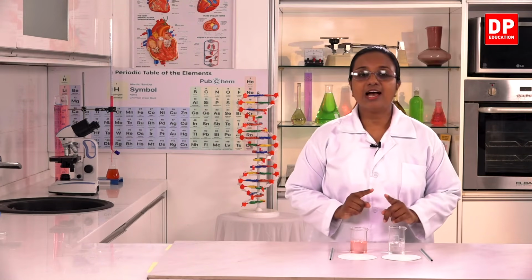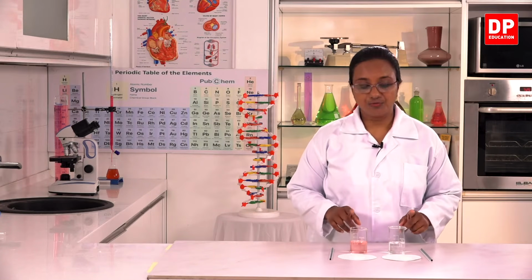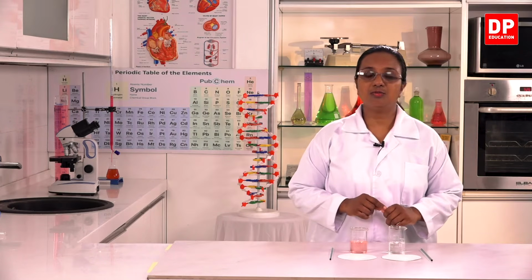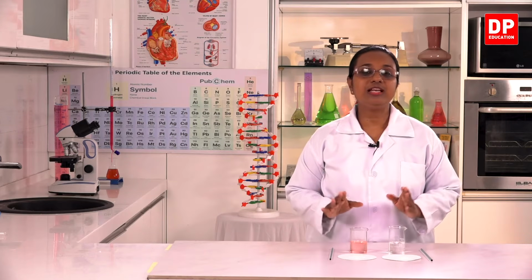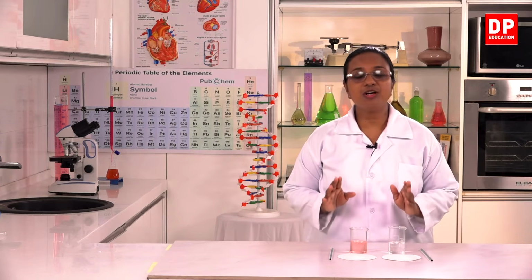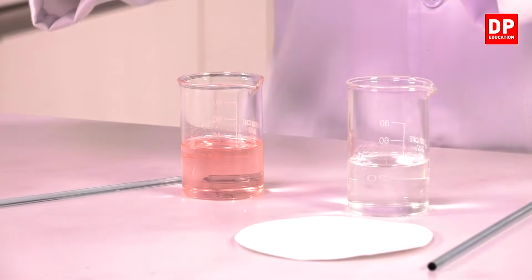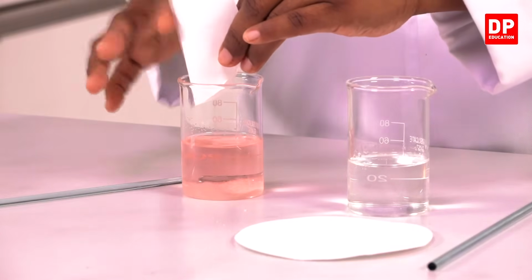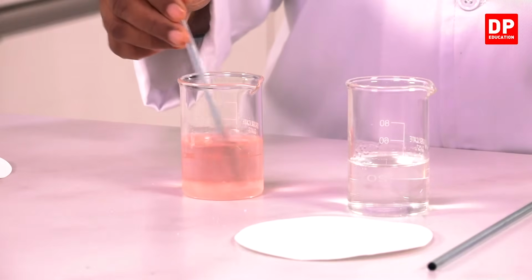And here I have two different solvents of the same volume, 50 cubic centimeters of water and 50 cubic centimeters of kerosene. So the volumes are the same, only difference is the nature of solvent. To the first solvent, I will add the 5 grams of sugar. Completely we have to add it and I have to dissolve it.